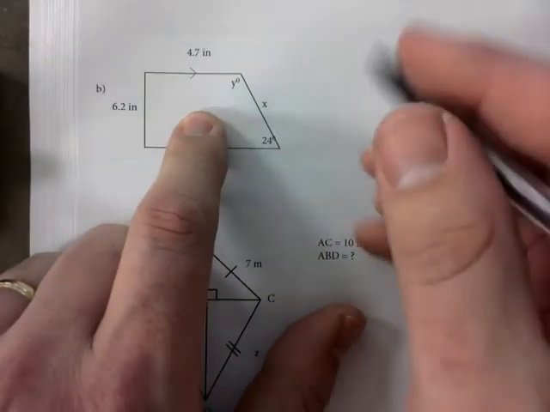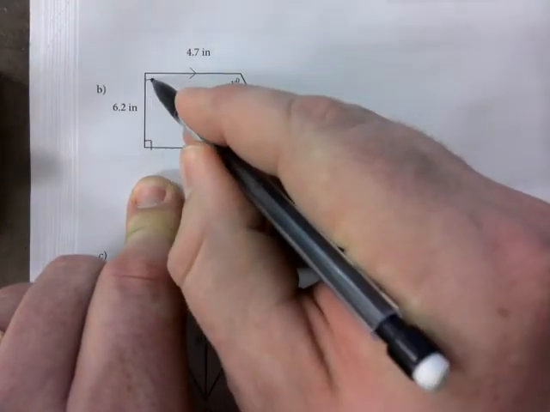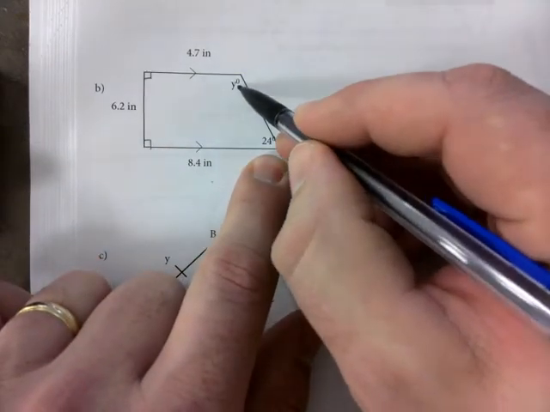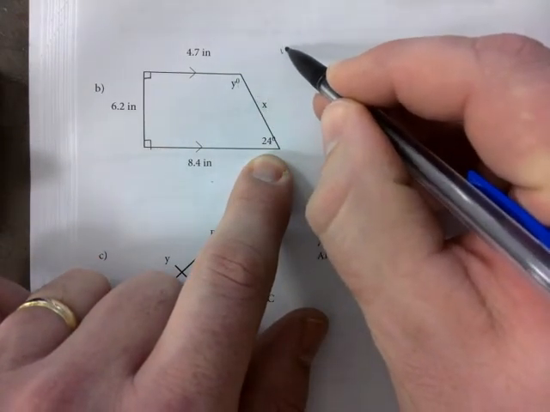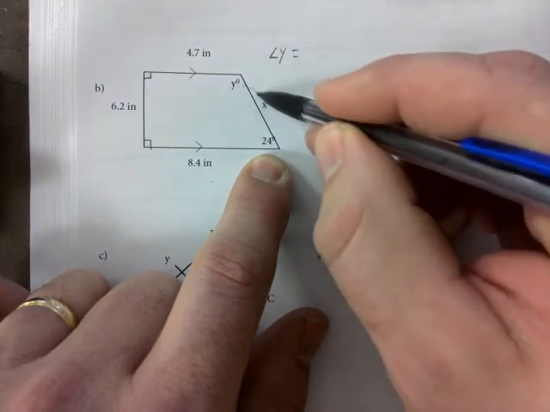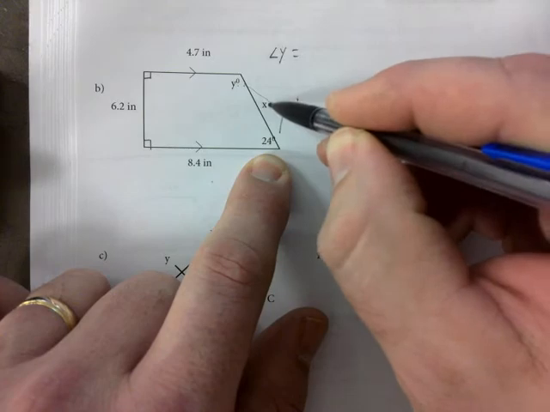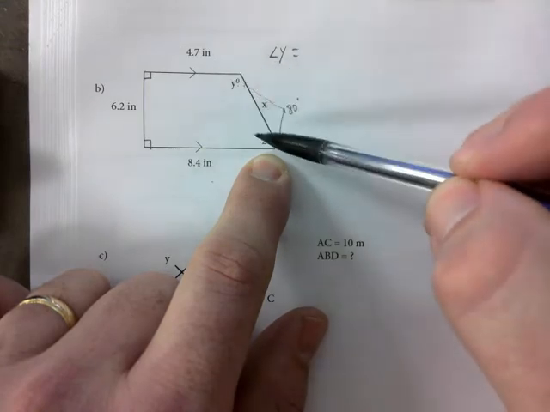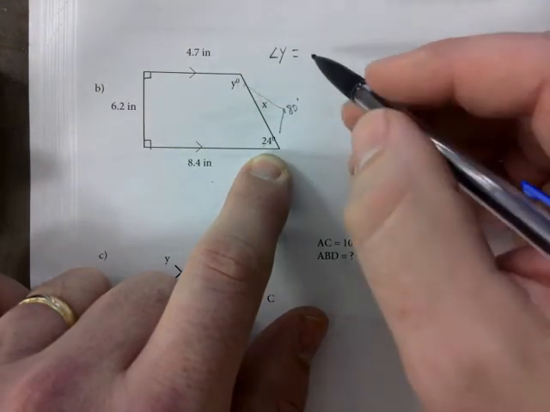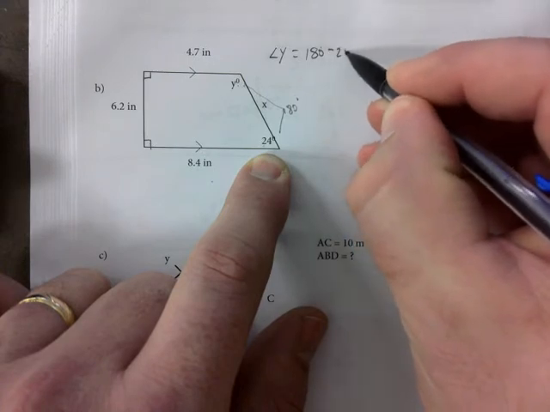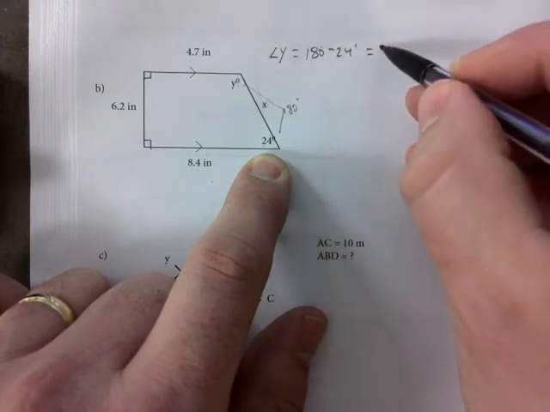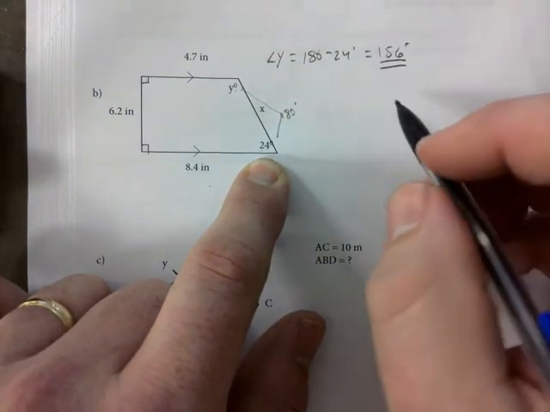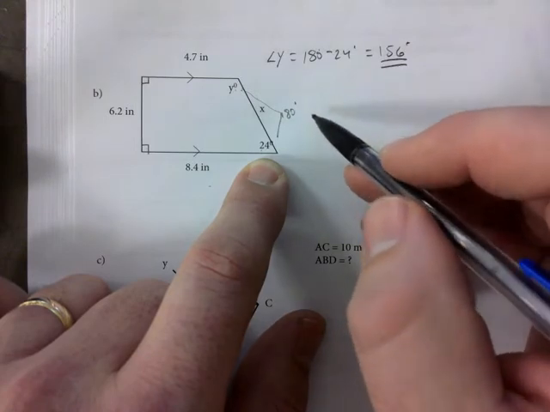Next, this is a right trapezoid. It doesn't have these markings on there, but you can feel free to add them. And so angle Y, I will do that first. These two add up to 180, which is always true. Or you go 360 minus 90 minus 90 minus 24, you are left with that. So you go 180 minus 24, that's 156. So we got that figured out.